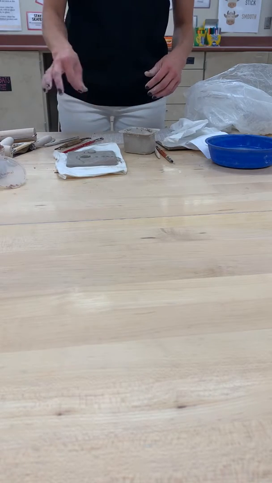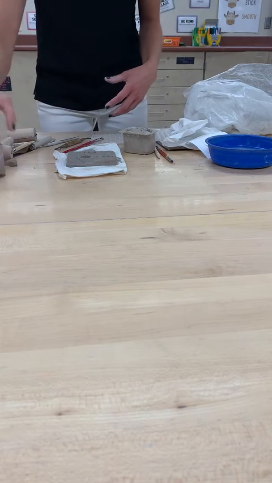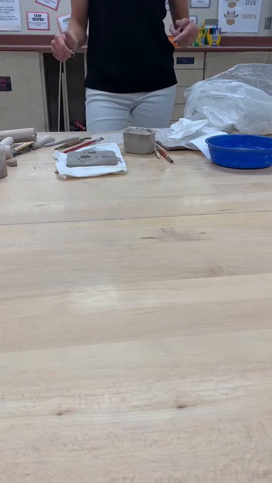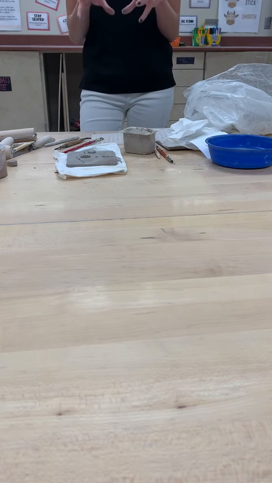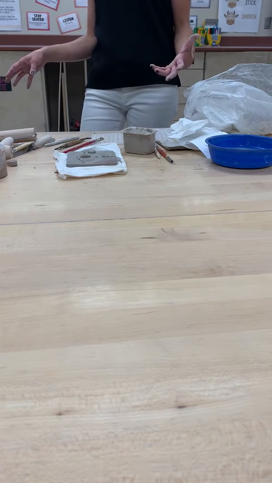I've got my 4 decorating techniques. That's what we're looking for. Make sure that you're not changing your designs too much because we want to make sure that the element principle combo is showcased, okay? Any questions?